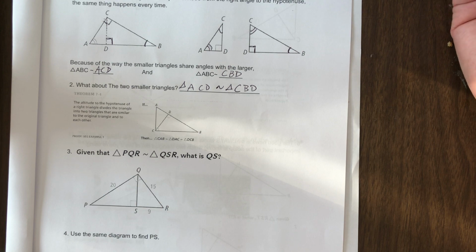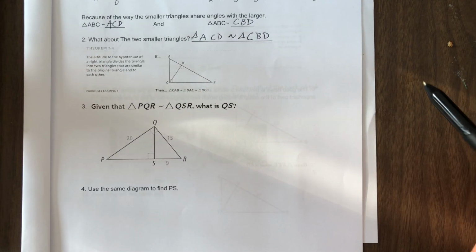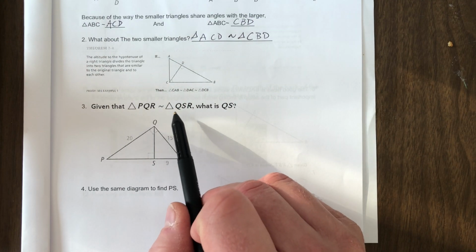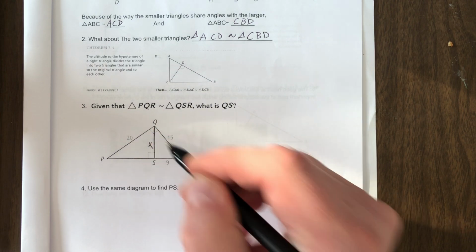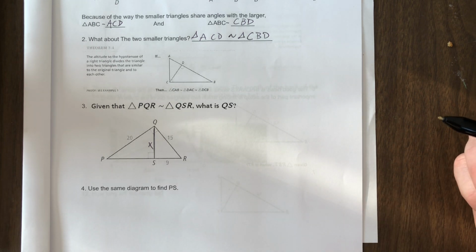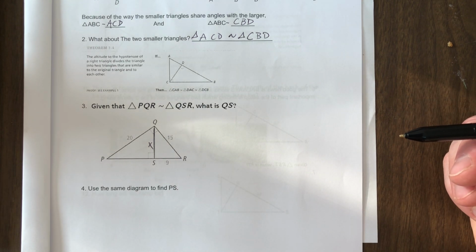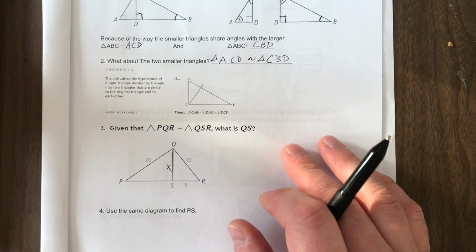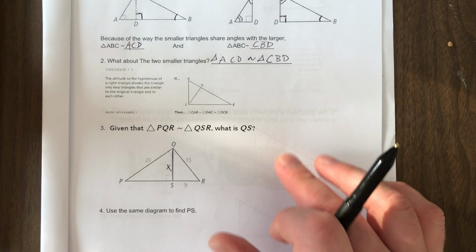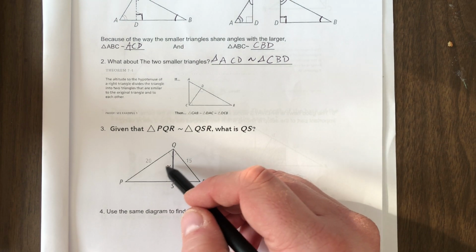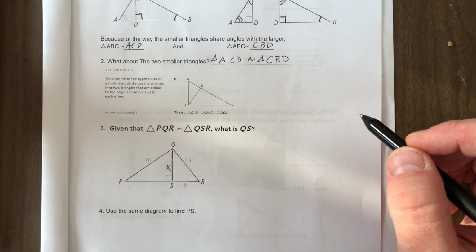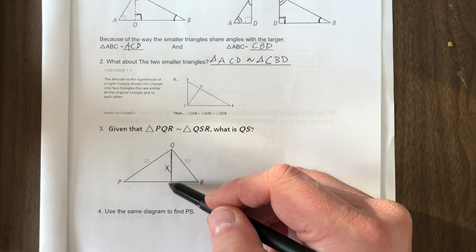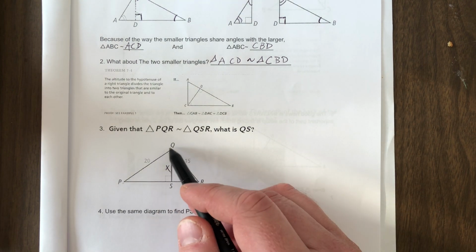So let's see how this plays out then. Given that PQR is similar to QSR, what is QS? So we want to know what QS is. This is like our X. So I am going to do what we did up here and try to find 2 similar triangles where one of them has X as a side and one of them has 2 sides that I know. So like QS, I want that. So I feel like I'm going to want PQS.